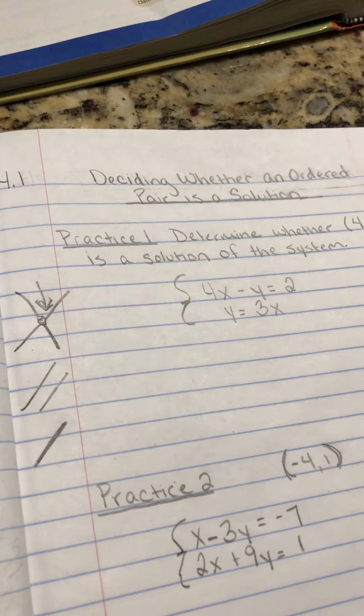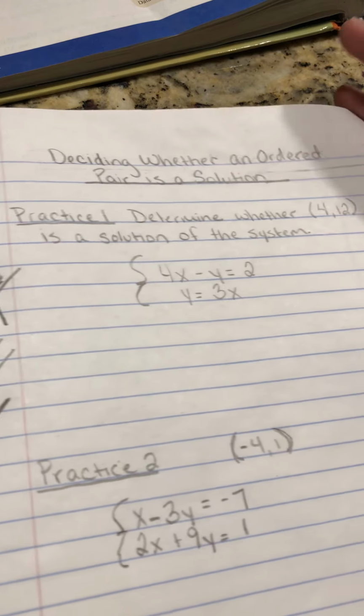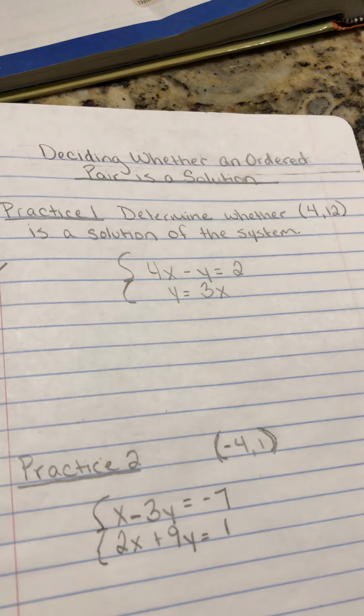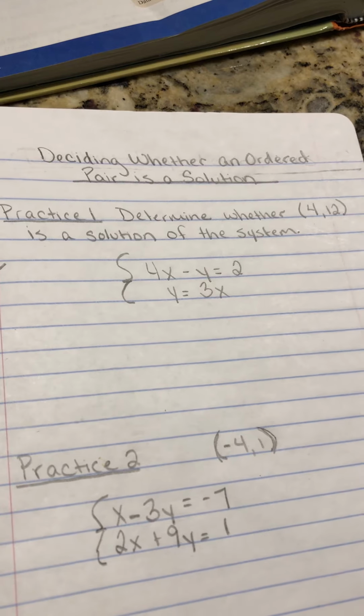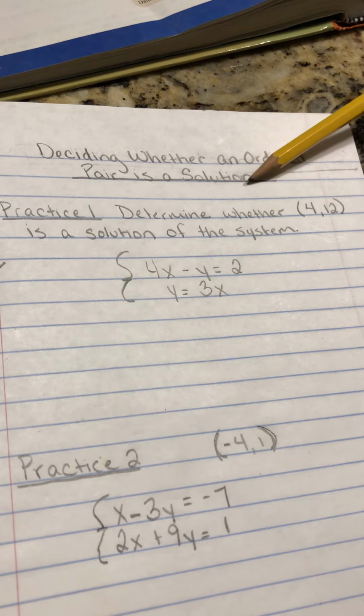I'm going to show you at least 3 methods on how to do this. So you choose the method you like the most and stick with it. It doesn't matter really what the book or the homework tells you to do. You choose the method that you feel the most comfortable with and just do it the whole time if you'd like. All right. So chapter 4.1 is deciding whether an ordered pair is a solution.